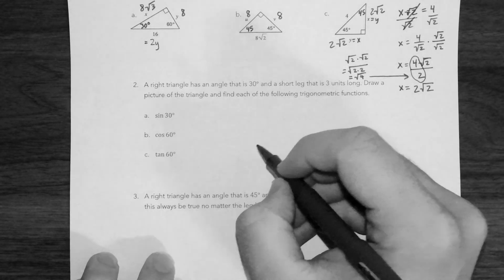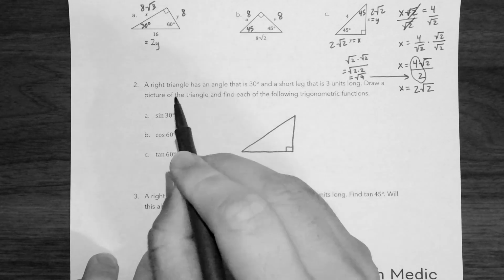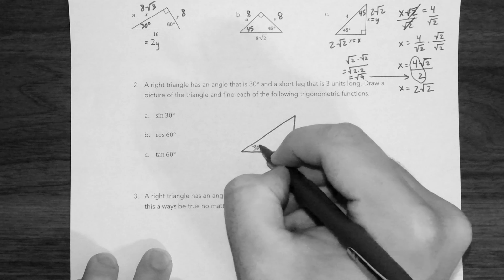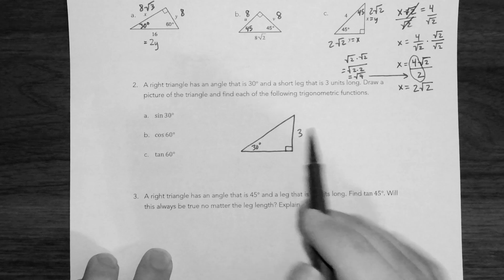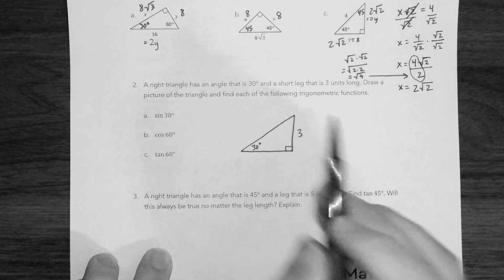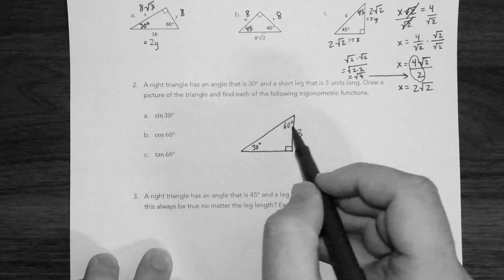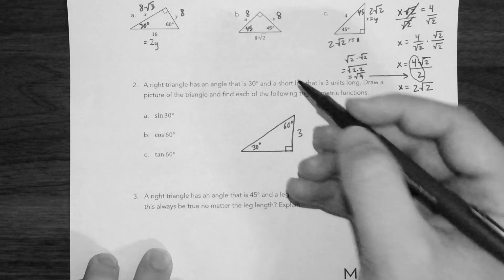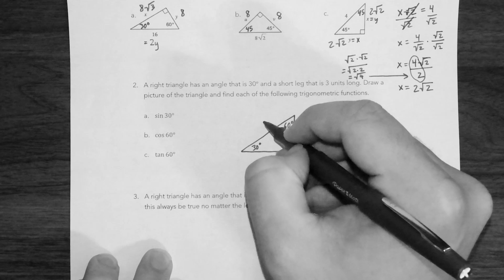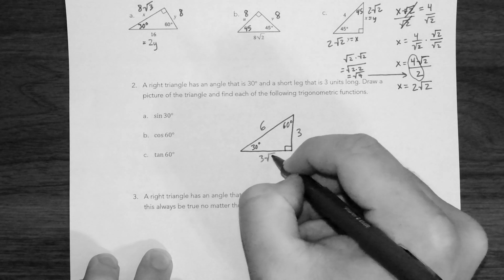So once you're ready to begin, we're going to draw a picture. We see this right triangle that has a 30-degree angle. This will be our short leg that is 3 units long. This is all we're given, but we know if this is a 30-degree angle, that this must be a 60-degree angle. Because 30 and 60 makes 90, this is a 30-60-90 special triangle. So the hypotenuse is going to be twice as big as the short leg, so that would be 6. And the long leg is going to be the short leg times the square root of 3. So 3 square root of 3.